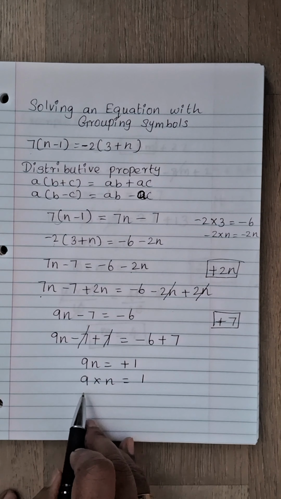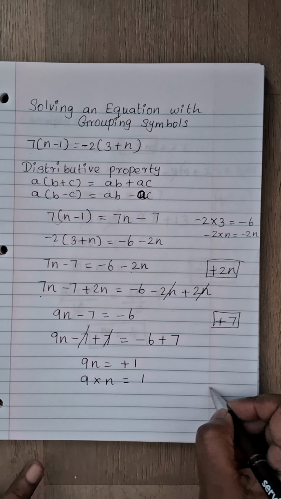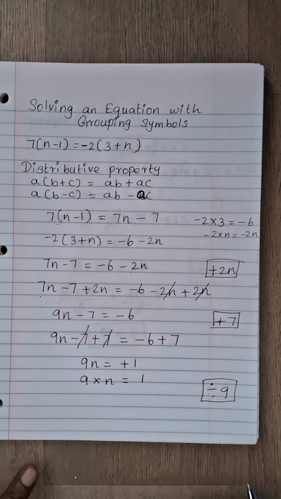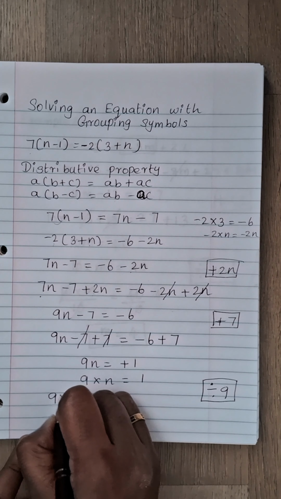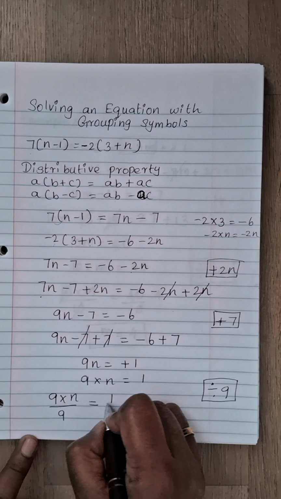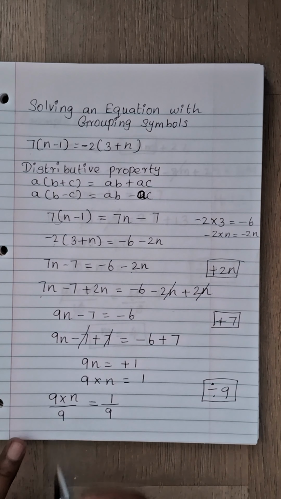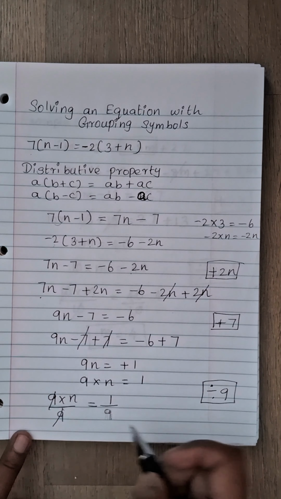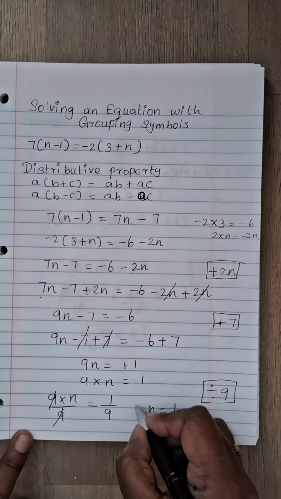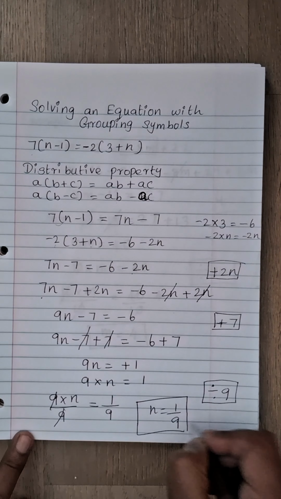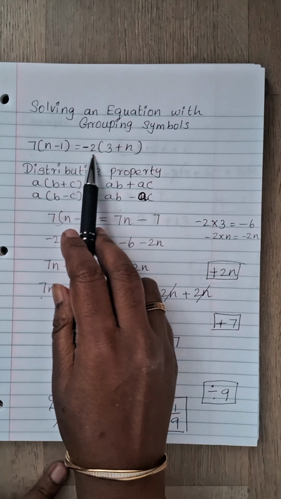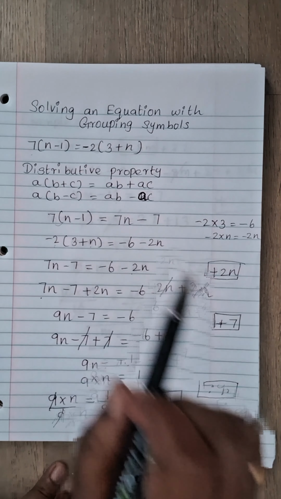Here n is multiplied by 9. The opposite of multiplication is division, so you need to divide by 9 on each side. 9n divided by 9 is equal to 1 by 9. This 9 will cancel. So n is equal to 1/9 is the solution for the equation 7(n − 1) = −2(3 + n).